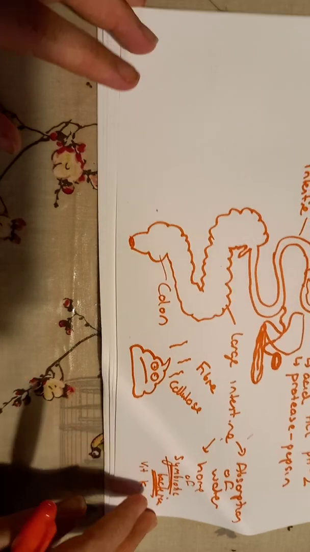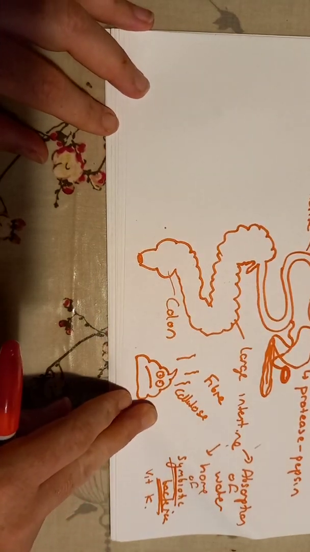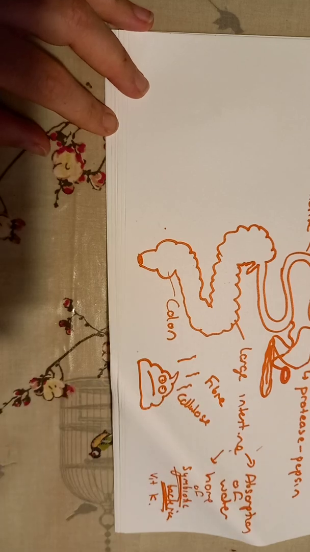So girls, that's a really quick view of the digestive system. I hope that is simple enough for you to understand.